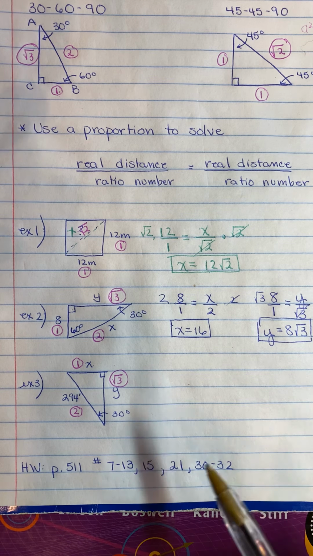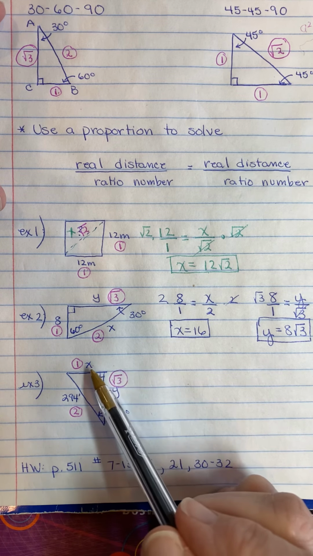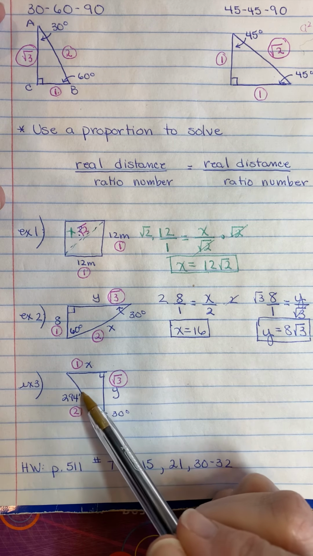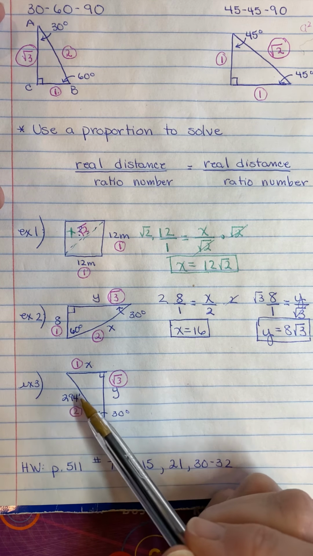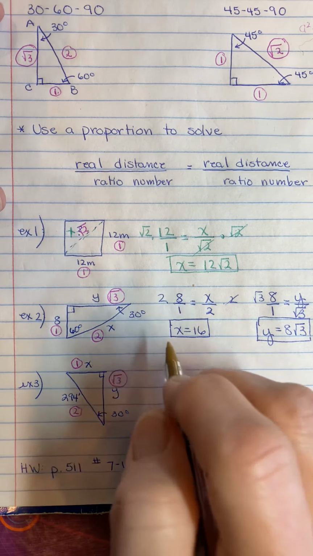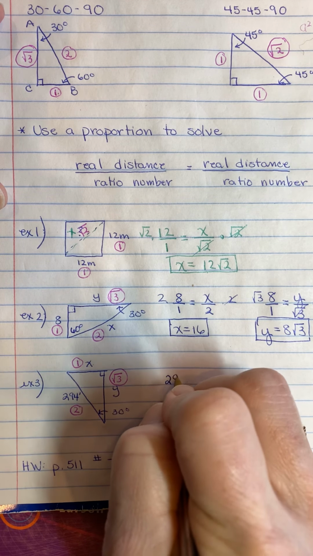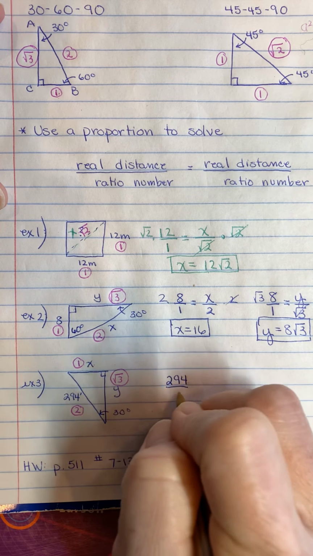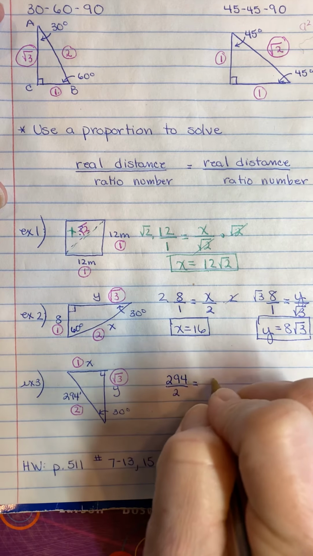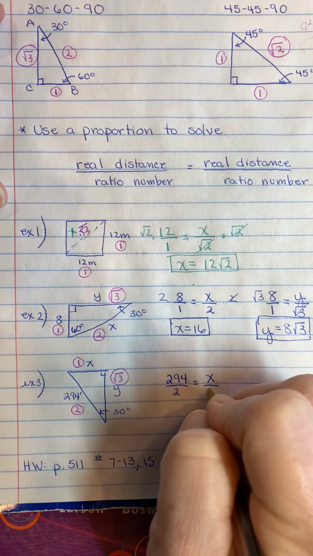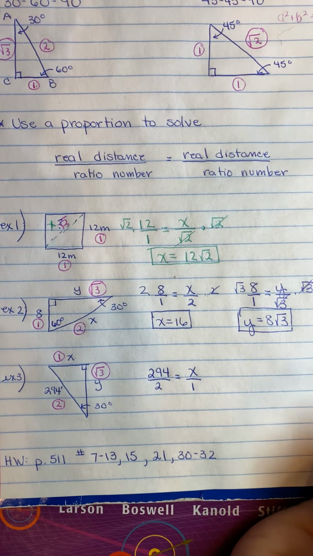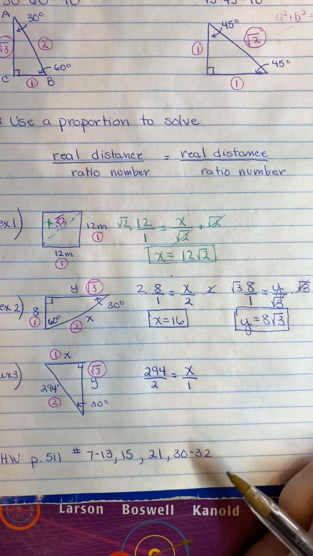Now, let's solve for x, shall we? So start with the two numbers that you know, real number over ratio number. 294 feet is to 2 as x is to 1. Well, this is pretty nice. X over 1 is just x.